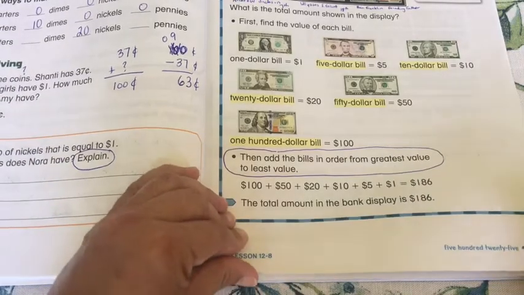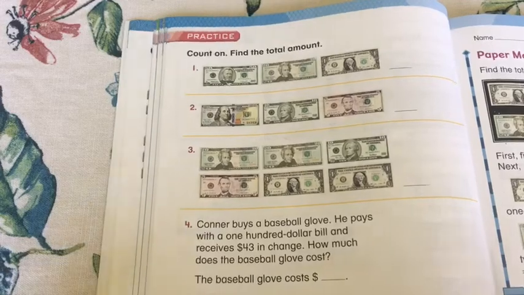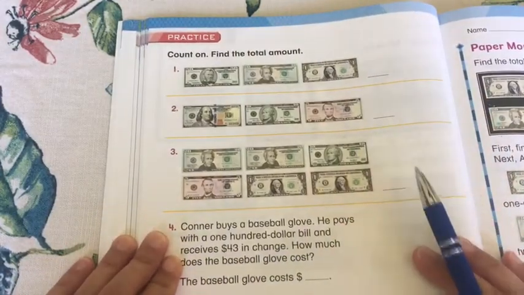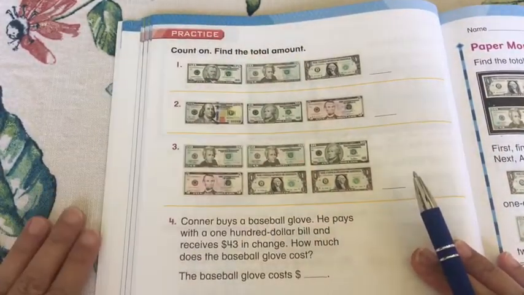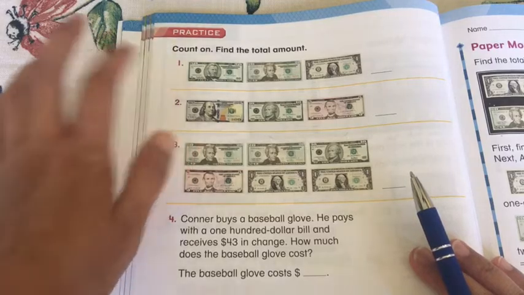Now let's turn the page. We're going to do one page for homework today. And homework, hardly, because we're going to do it together. Maybe I will leave 1 or 2 for you to do on your own, okay? Let's start with number 1.